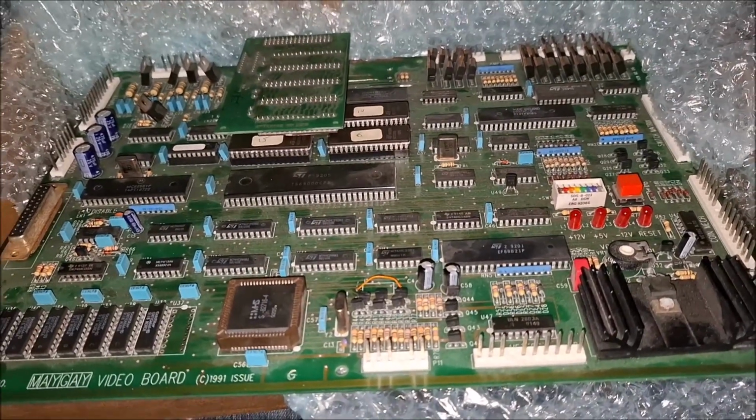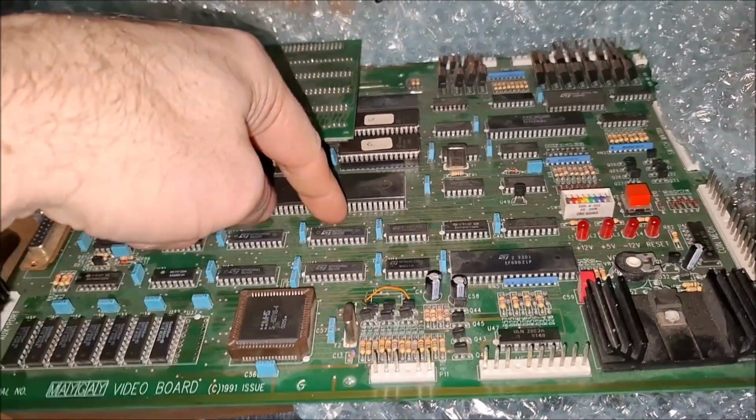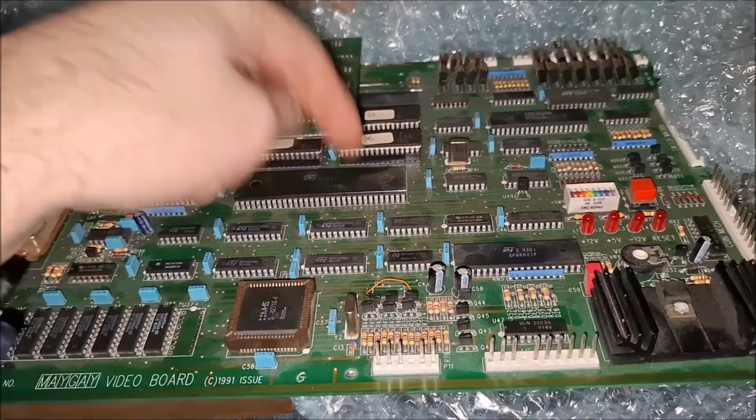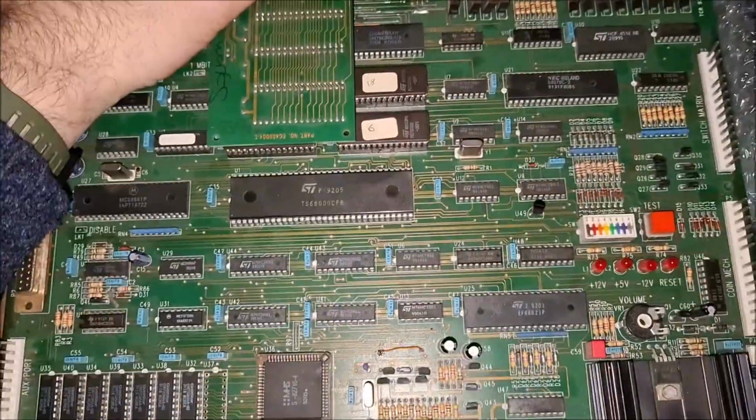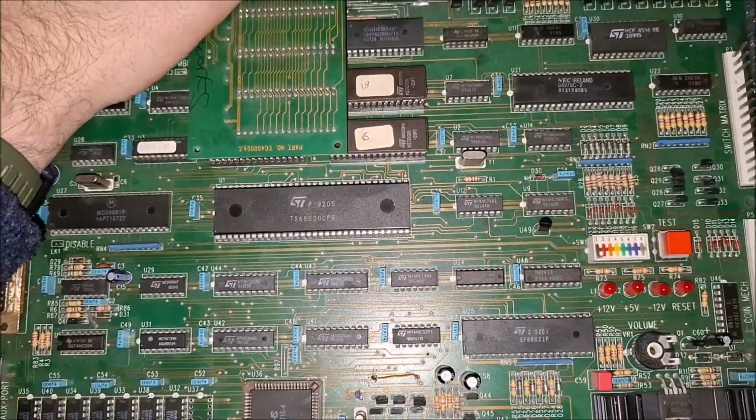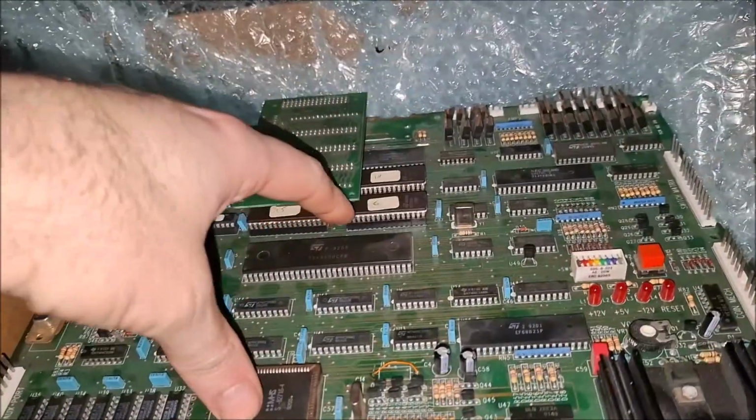This party started. Working on something a bit different. This is an M1V video board by Maygay. It's built around the 68,000. That makes it a 16-bit system.